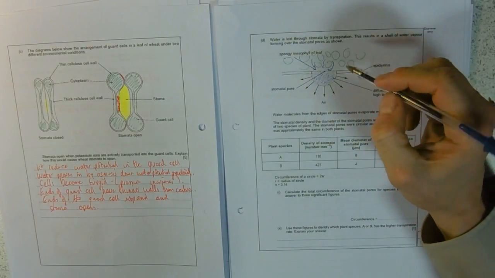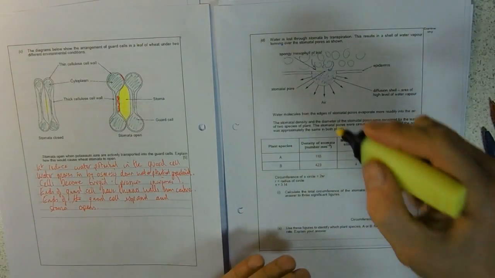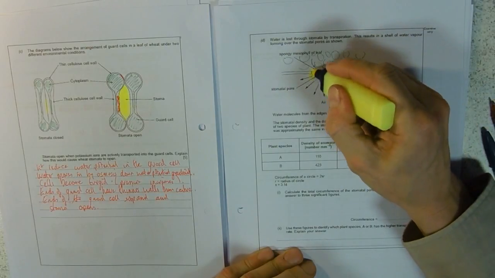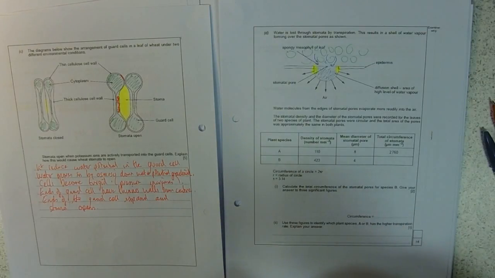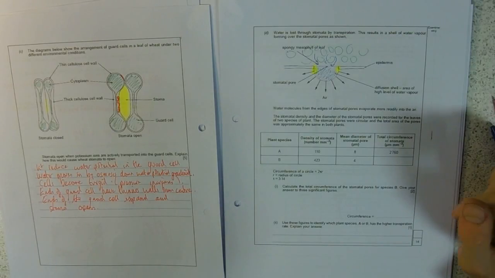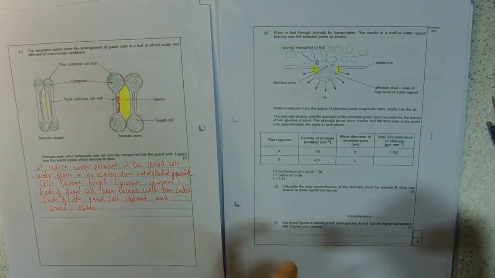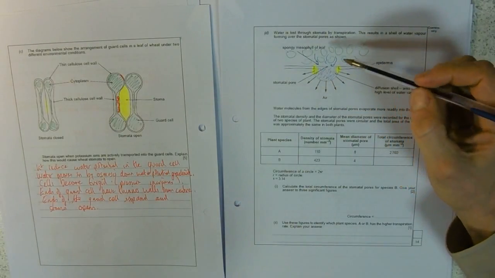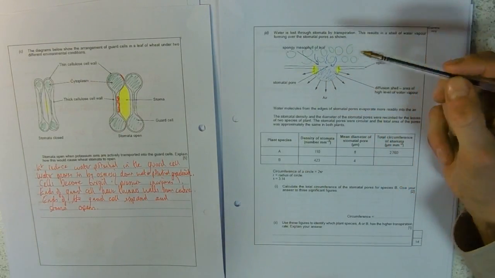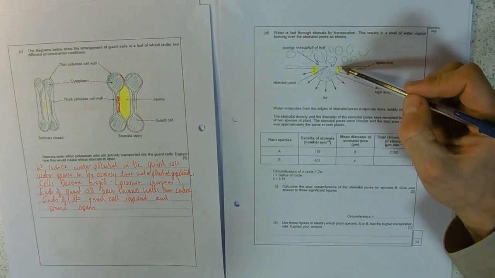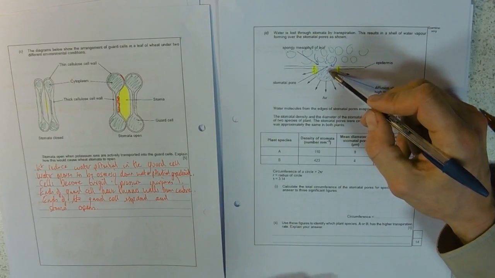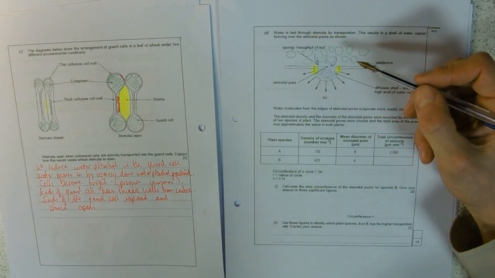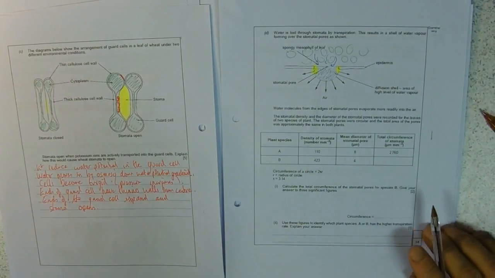of the stomatal pores. So if I just highlight where the edge of this stomatal pore is, so there's the edge, and that would be in a circle. They evaporate more readily, so we're getting more from the edge. Okay, and you can actually see, it doesn't really ask you for that, but you can see why this happens, because they're nearer the air. They haven't got to diffuse through a load of other bits of water vapour, and so it's kind of like a steeper gradient there.